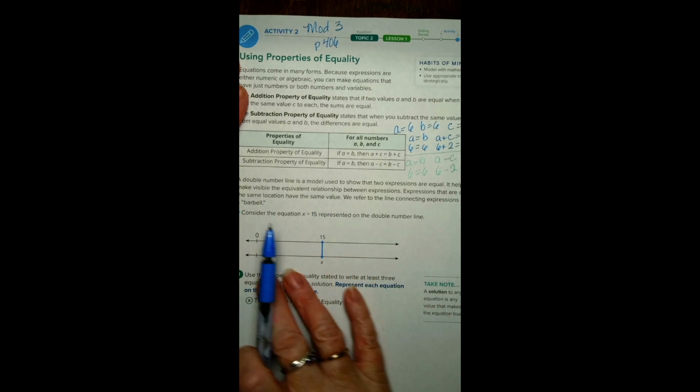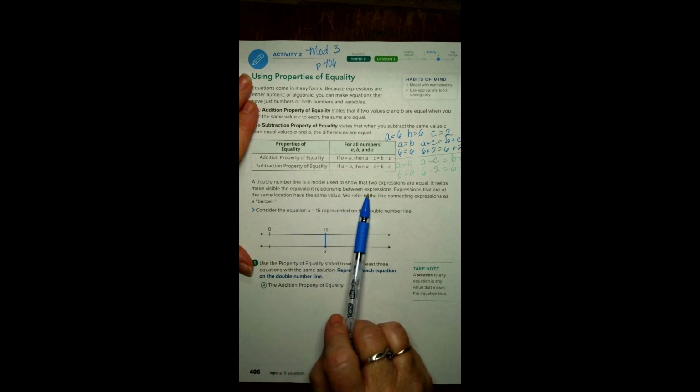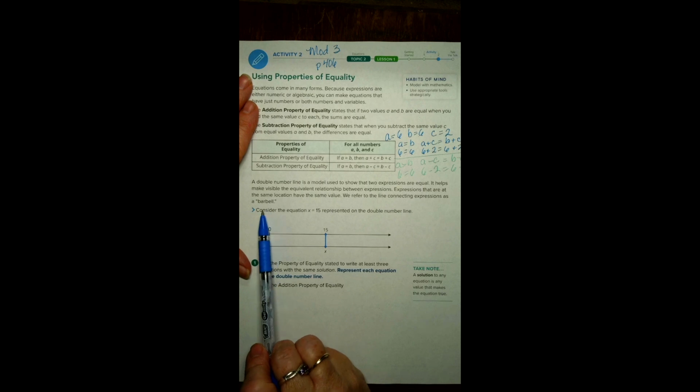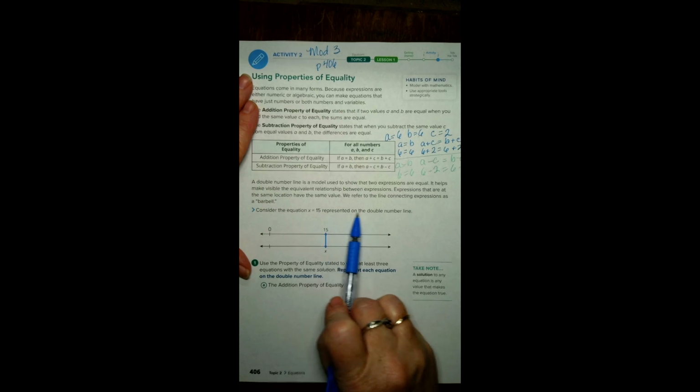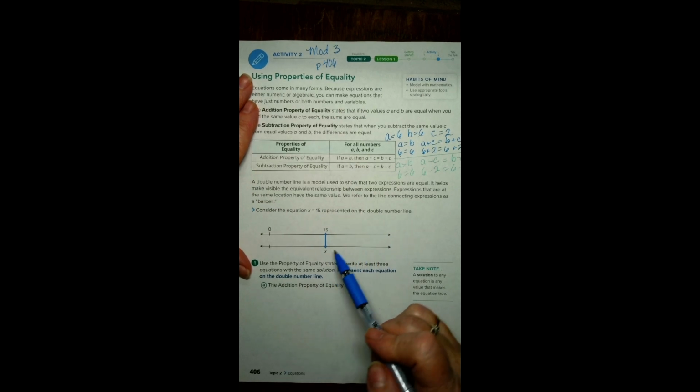Okay, so then they want us to model that on this double number line. It says a double number line is a model used to show that two expressions are equal. It helps make visible the equivalent relationship between expressions. Expressions that are at the same location have the same value. So x is 15. They're the same value. We refer to the line connecting the expressions as a barbell. I think of it kind of like an equal sign. Consider the equation x equals 15 represented on the double number line. So I feel like that's the equal sign between the two of them.